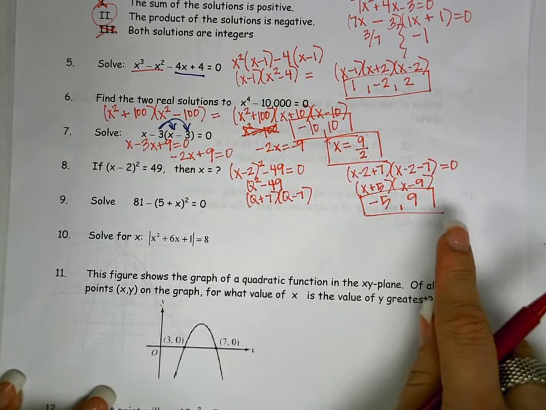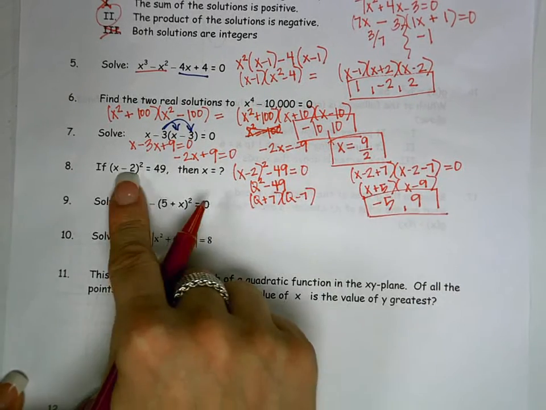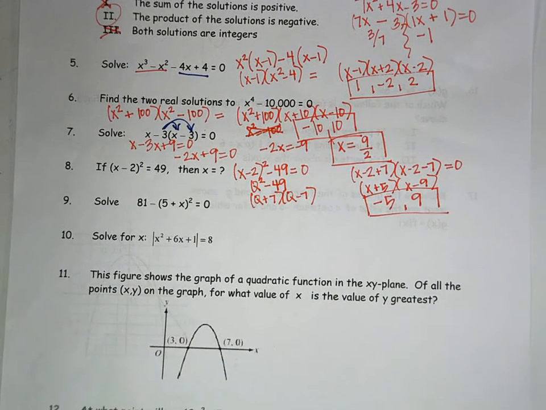Which 2? Right here? Yeah. I took it out and I put it back. Oh, that 2.